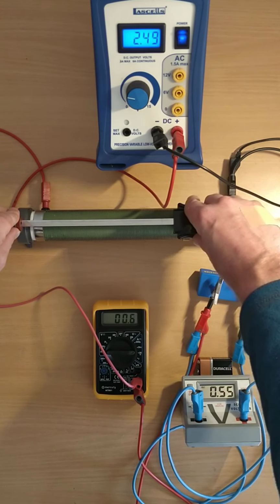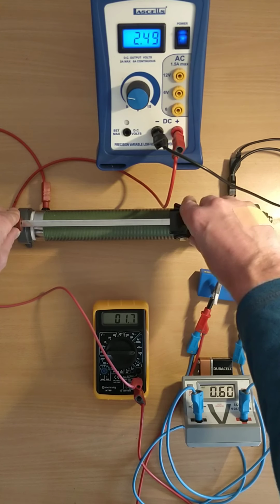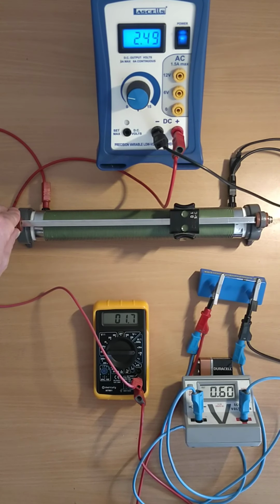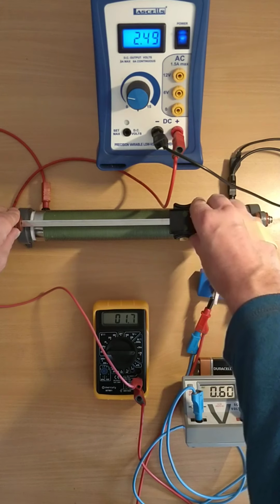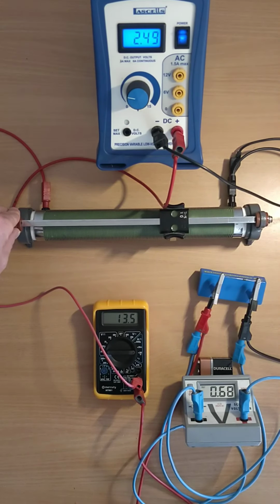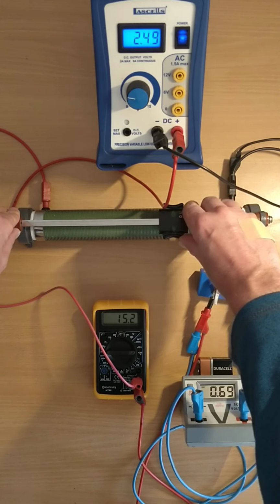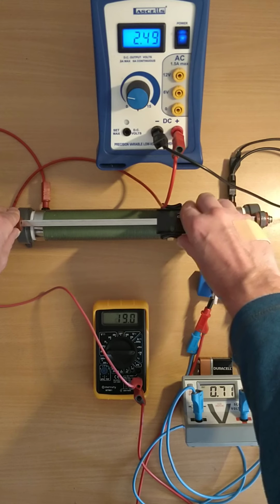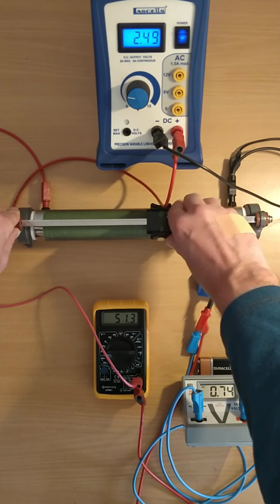We move up to 0.6, and we're up to 1.5 milliamps. So now we move up to 0.7. Try to get it spot on 0.7. There we go, 18 milliamps. Okay, we're going to go up to 0.8.